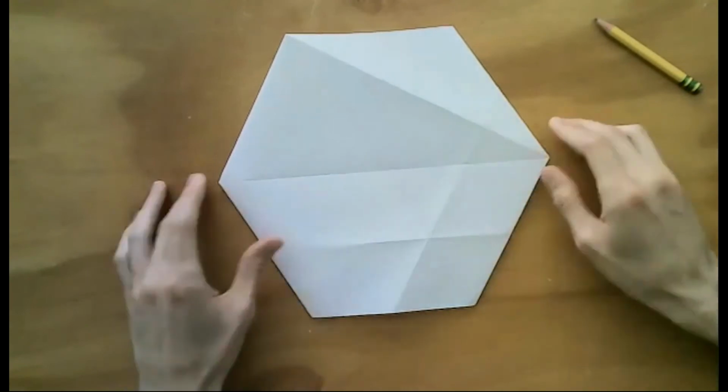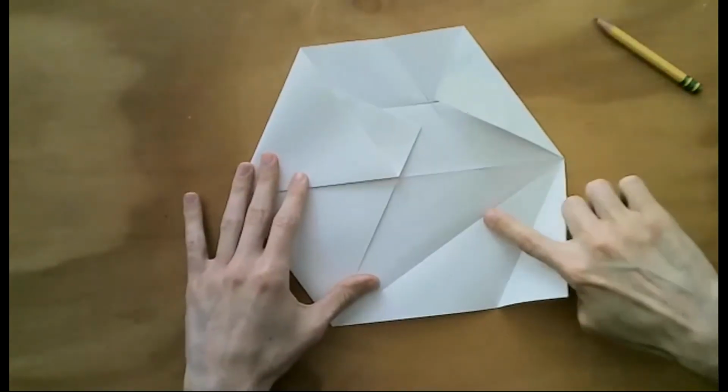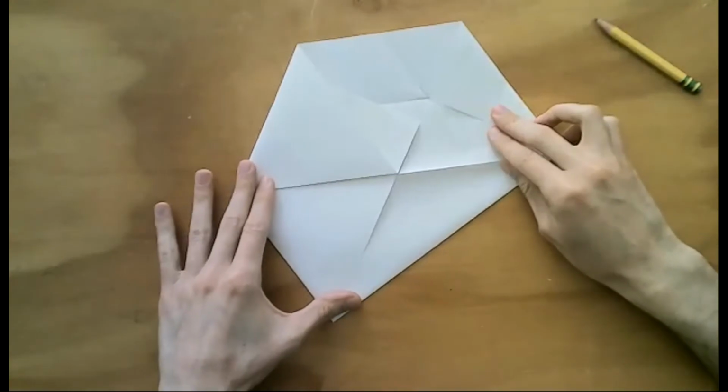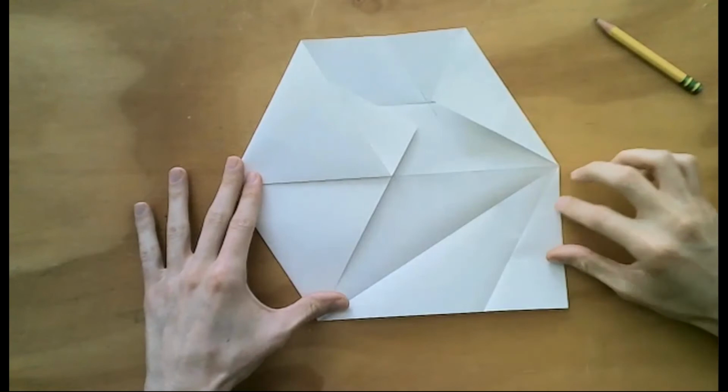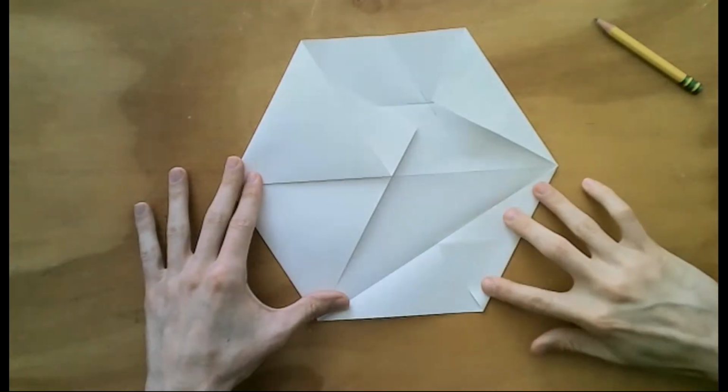What was the bisection again? Sorry. Yeah, it's this. So it's the second fold that we did, this one that went all the way out to the other one. Yep. We unfolded that big triangle and just folded the edge onto the line.